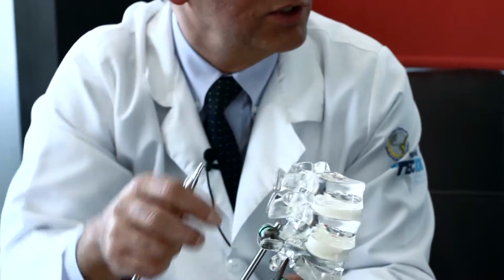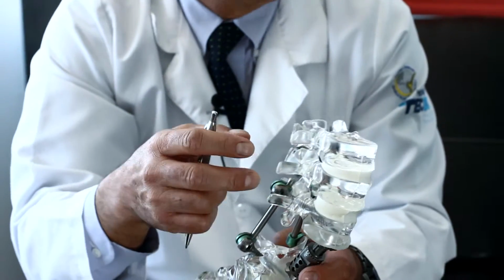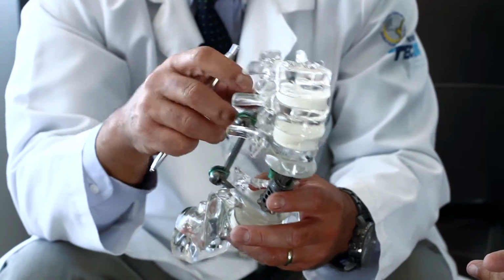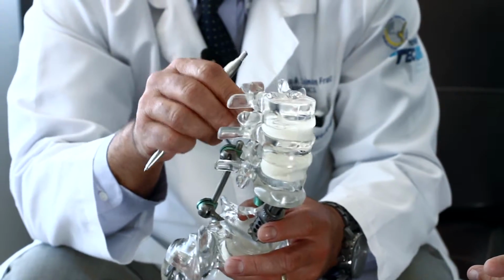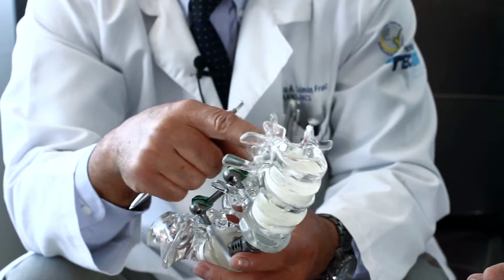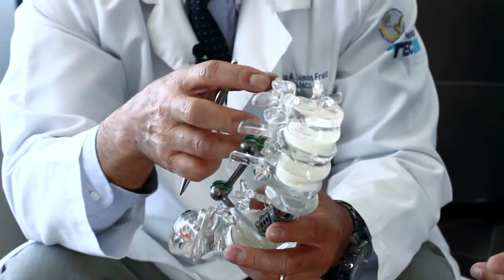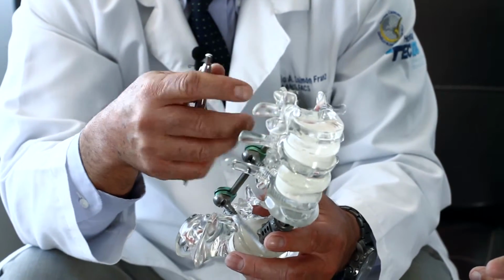Also, there is a big ligament inside the canal, called the ligamentum flavum, which sometimes gets bigger than usual because of abnormal movements, and as time goes by it becomes bigger, and that narrows the canal also. So sometimes you have to take part of the bone, part of the ligaments, and part of the facets in order to open that canal and get rid of the compression of the nerve roots or the spinal cord, depending on the level.